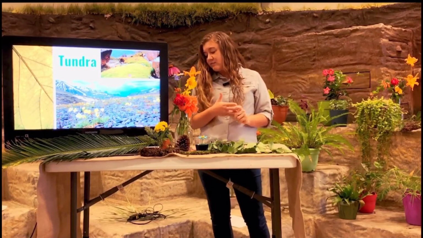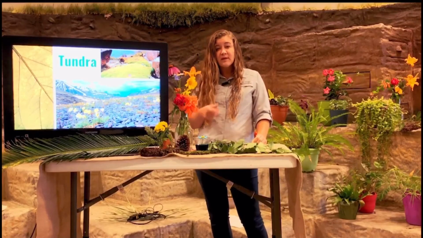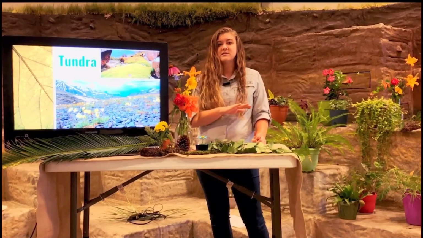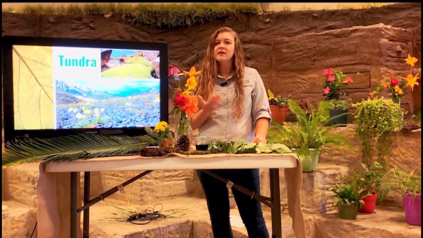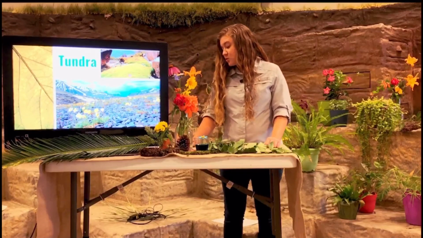And so they have a very short growing season because they have a short summer. But most of them are perennials, so they can survive during the winter. They'll go dormant, and then when spring comes, they will come back from that same root that was there. So super, super cool.